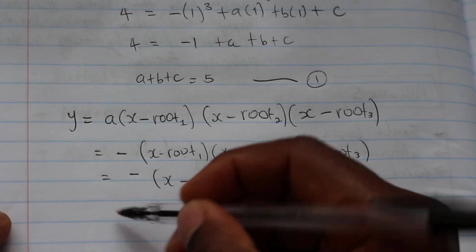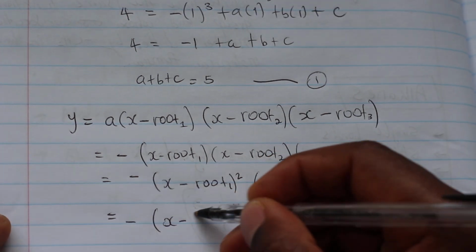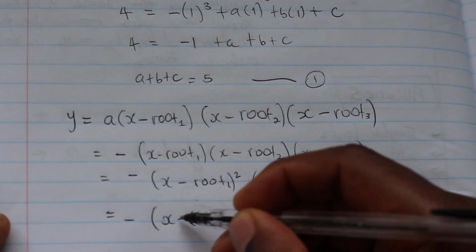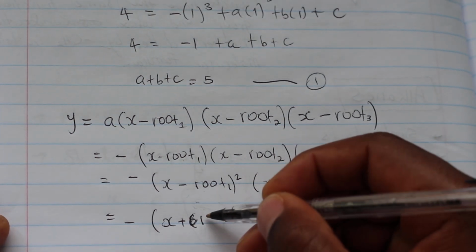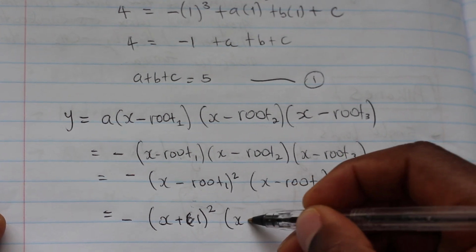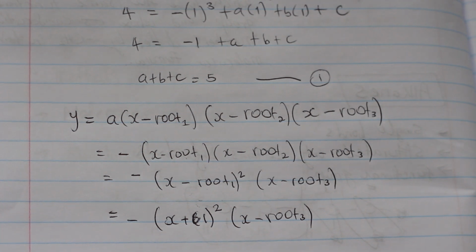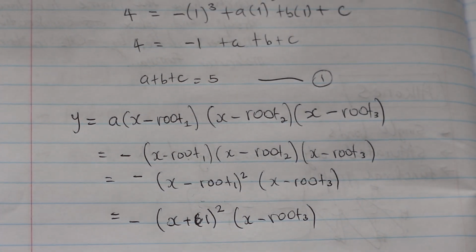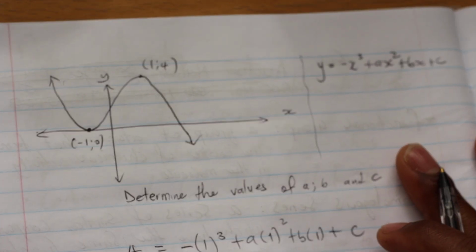And then we've got minus into (x - root 1). So that's going to be minus (x + 1) squared, and then (x - root 3). We don't know what root 3 is, but obviously we can substitute one of the turning points and find root 3.